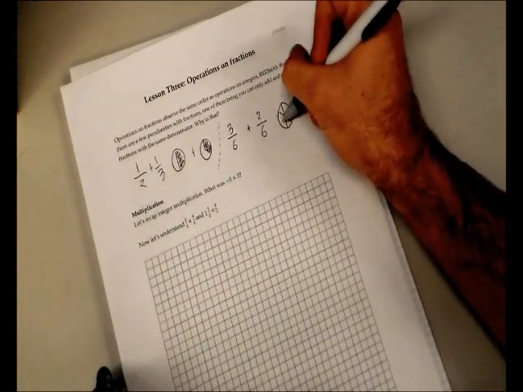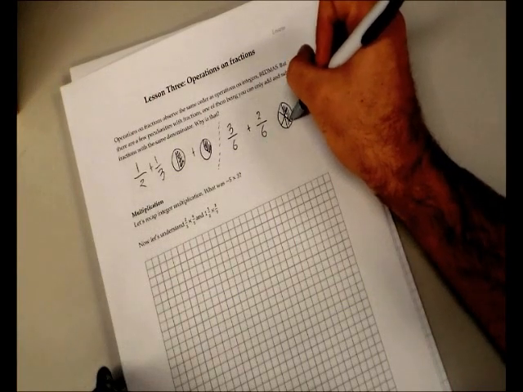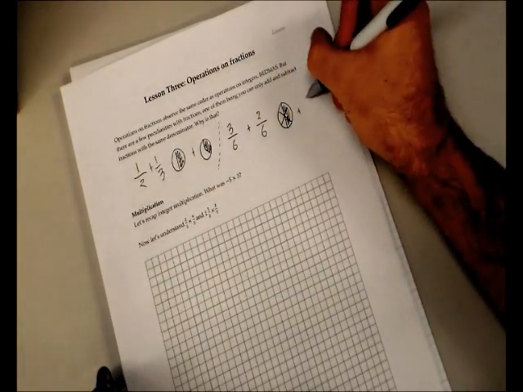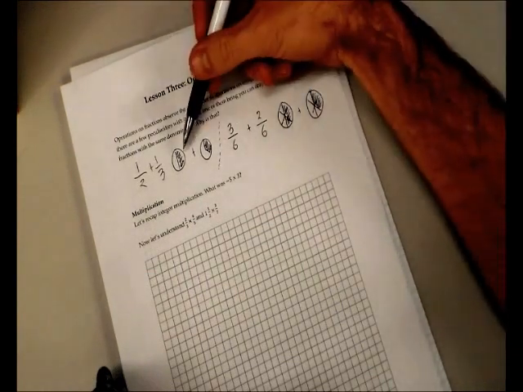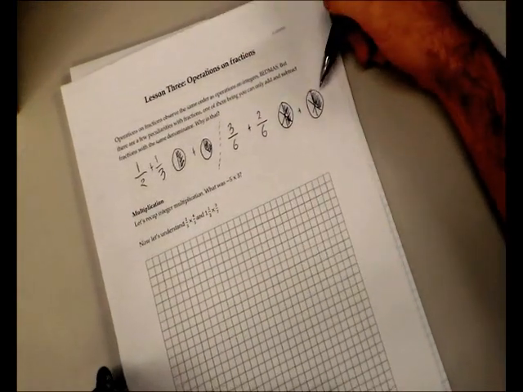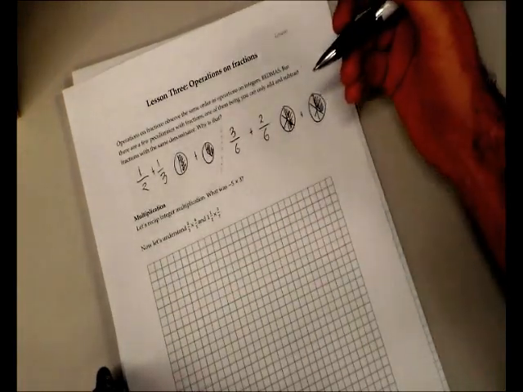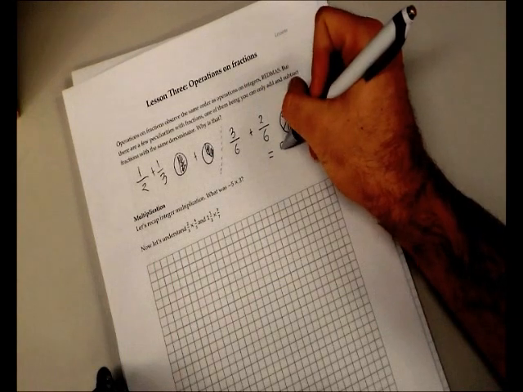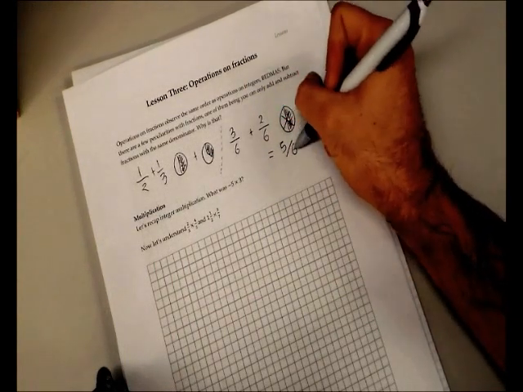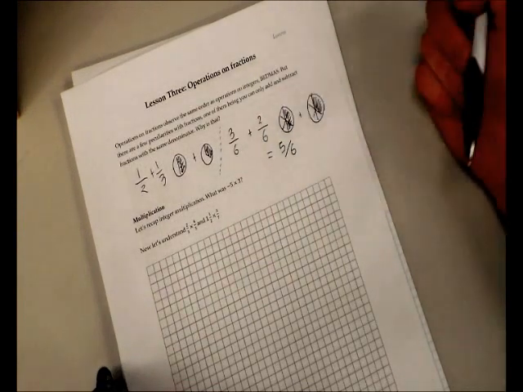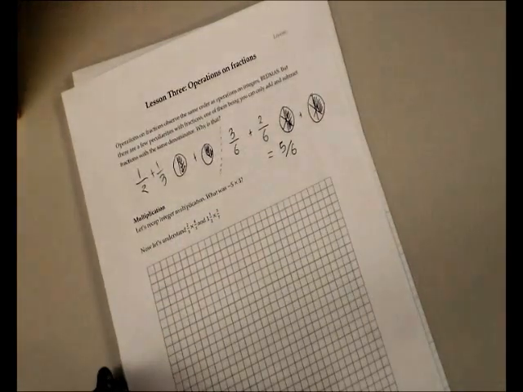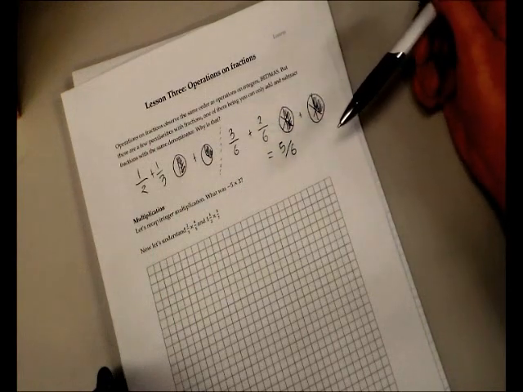So we have circles cut up into sixths, and we're going to color in half. So 3 of them. And we've got a circle cut up into sixths. We're going to color in 2 of them. Same thing. 1/2, 1/3. But now with 3/6 and 2/6, we can do that. That's 5/6. So whenever we're adding and subtracting, we need to make sure we have the same denominator, the same bottom number.